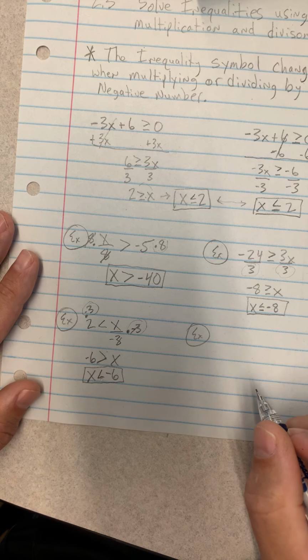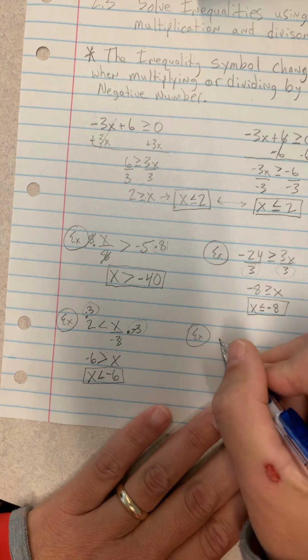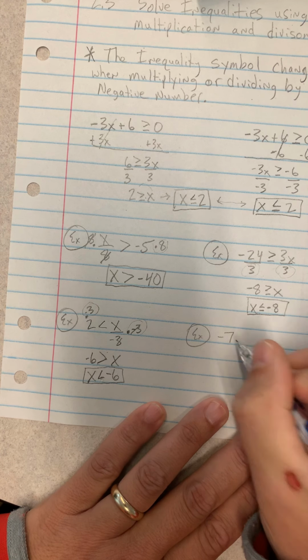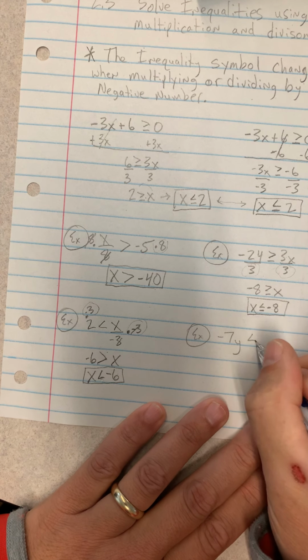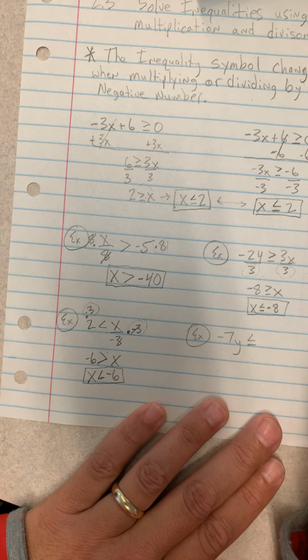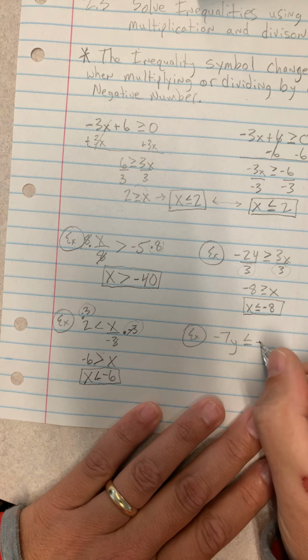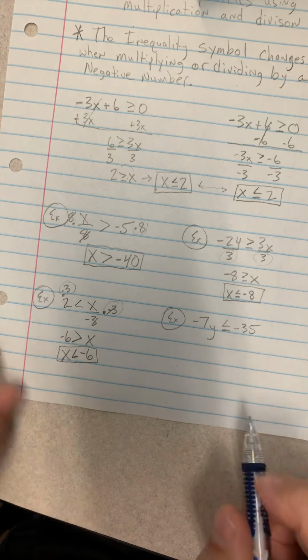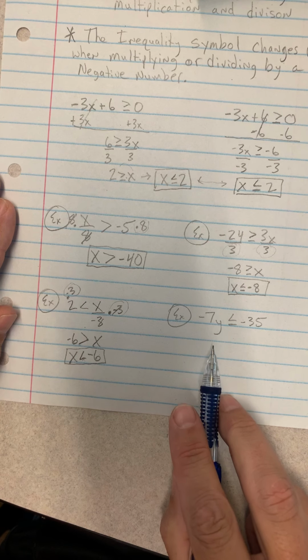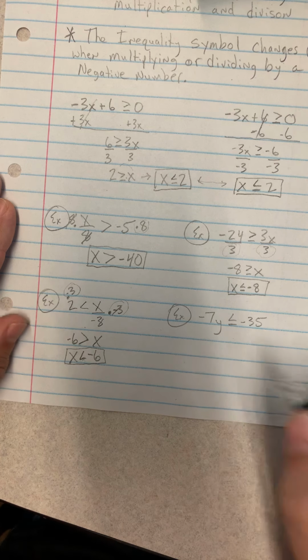Last example. -7y is less than or equal to -35. Y is being multiplied by -7.